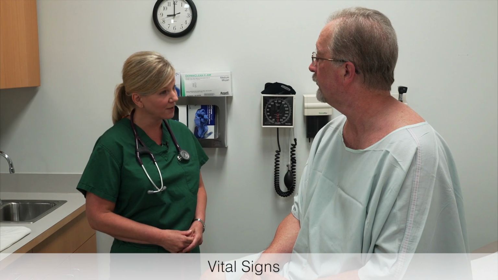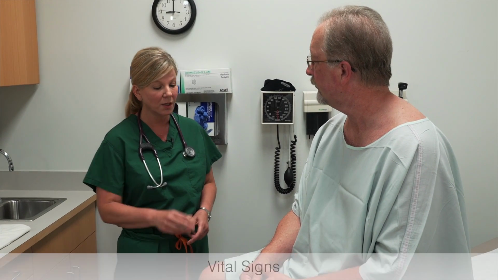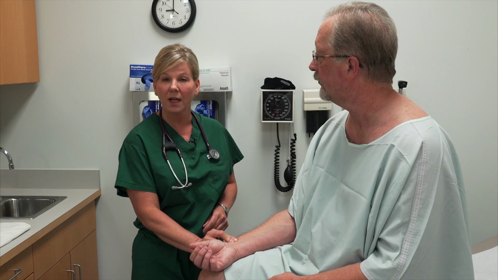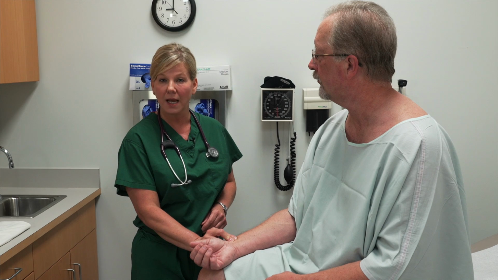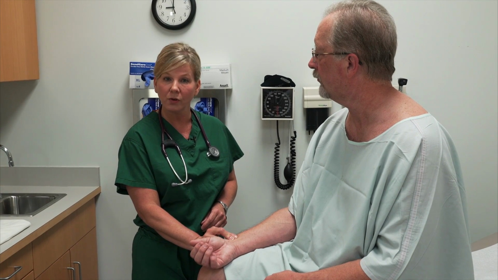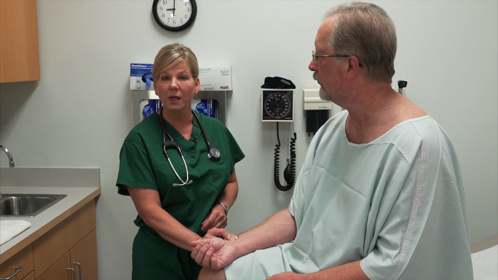Now we'll move on to vital signs. We're going to be checking your pulses, your respiration, and then we'll move on to blood pressure. I'm going to locate your pulse here on the radial side of your wrist. We're going to check it for 15 seconds and then times it by 4. If there is a rapid heart rate or concern for the heart, you might actually check it for 30 seconds and times it by 2, or a complete minute.